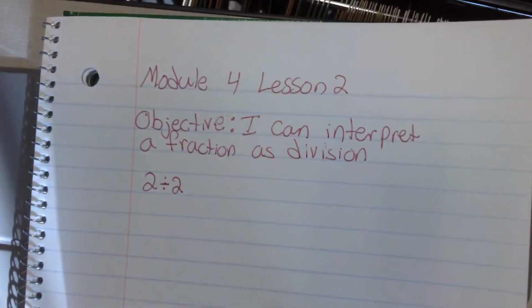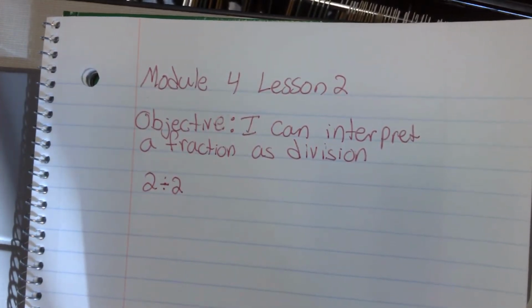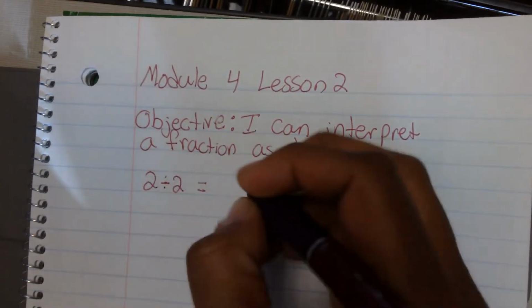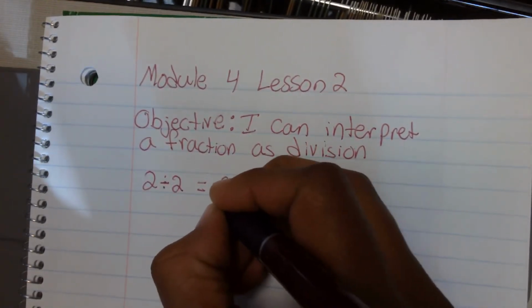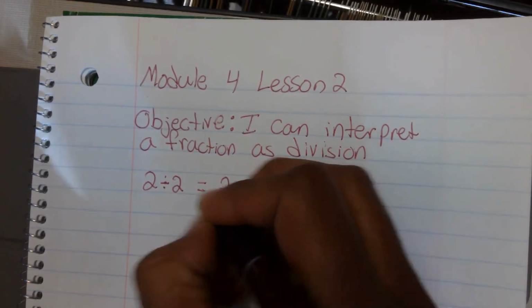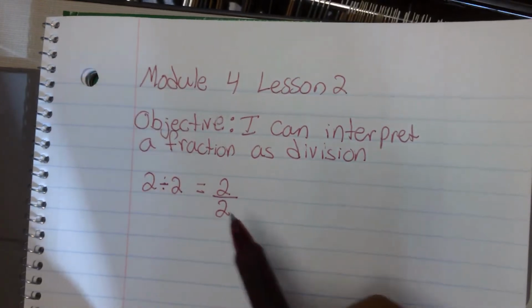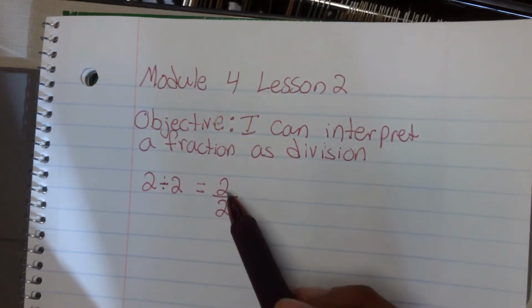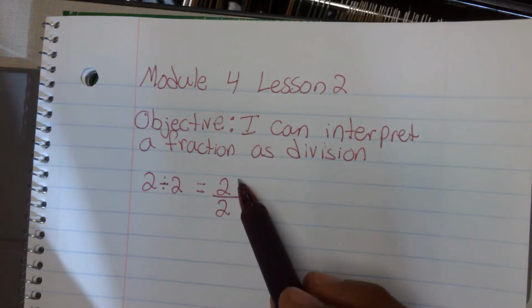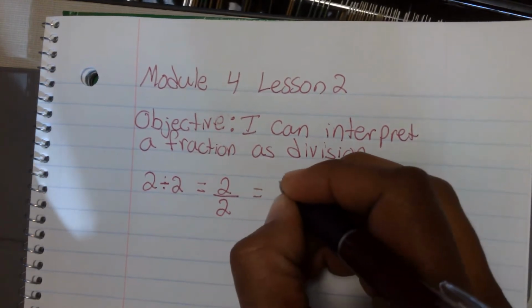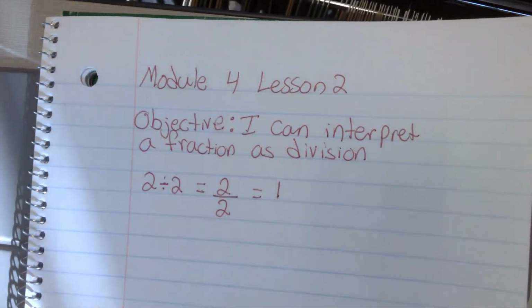So when we are writing a division as a fraction, we are just going to take our first number, and the first number becomes our numerator, and the second number becomes the denominator. So 2 divided by 2 is the same as 2 over 2, or 2 halves, or you can say 2 divided by 2 as well, which in the end still equals one whole thing. So that is what that would look like.